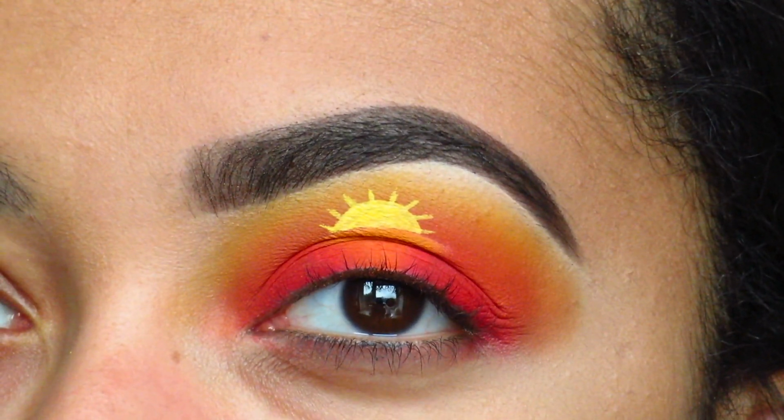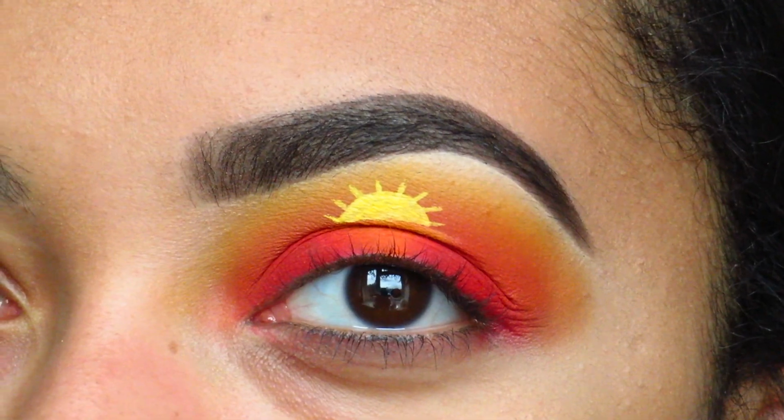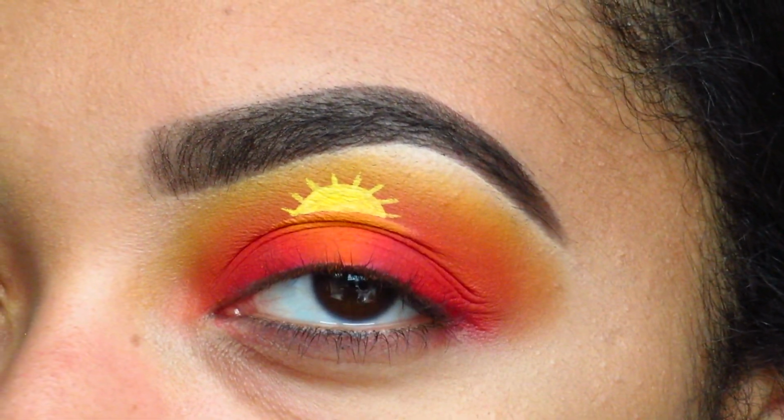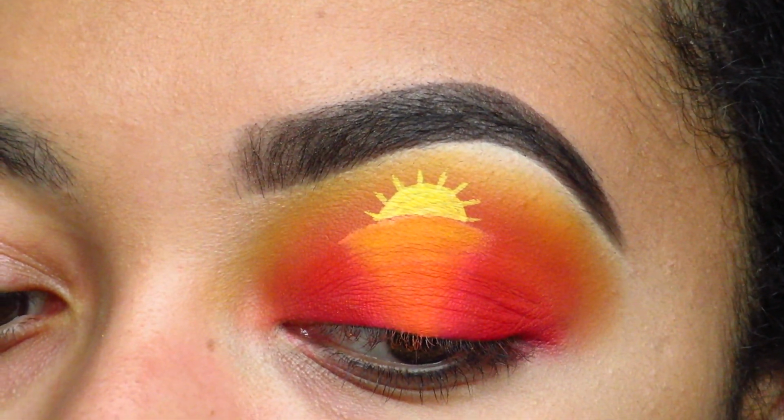Right, so as you can see here, I've just got my look which I am creating, and now I want to add some clouds to the look. Ignore all this ugliness under here because I'm going to clean it up afterwards.